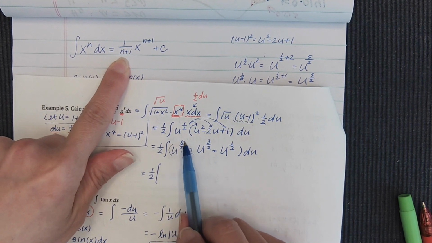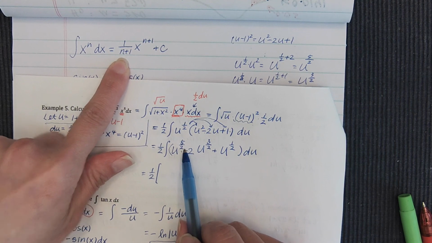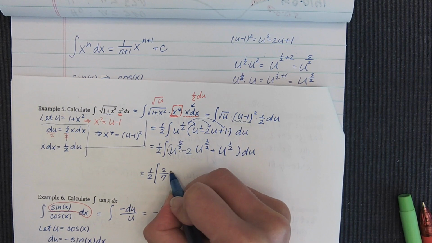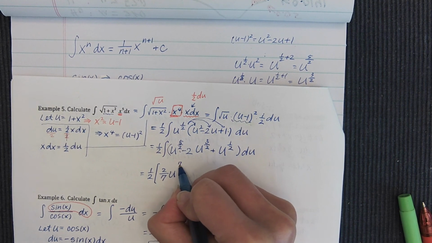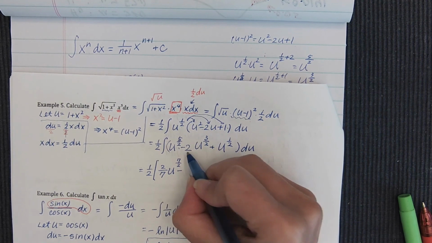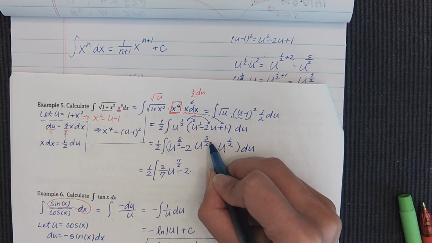What's adding 1? 5 over 2, add 1 is 7 over 2, but you gotta make the reciprocal: 2 over 7. Then minus 2. So I need to add 1 here, 3 over 2, add 1.